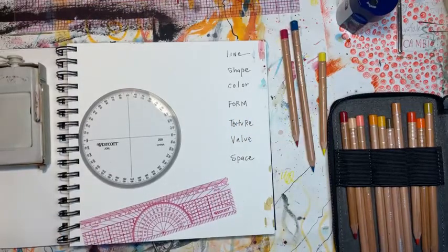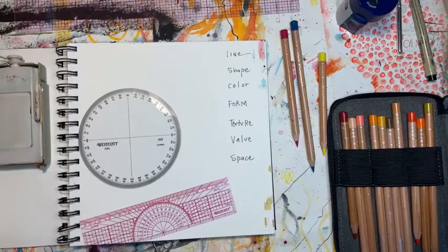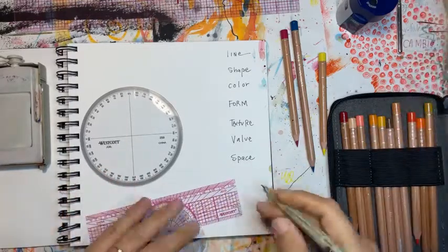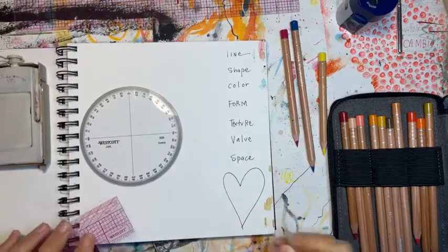I think that's all of them, but depending on who you ask, there could be 7 or 8 or 10 elements of art. So these are the elements of art, and these are our ingredients that we make art out of.